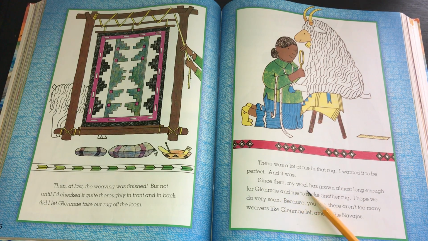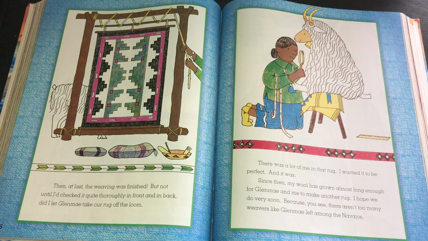Since then, my wool has grown almost long enough for Glenmay and me to make another rug. I hope we do it very soon, because, you see, there aren't too many weavers like Glenmay left among the Navajos.